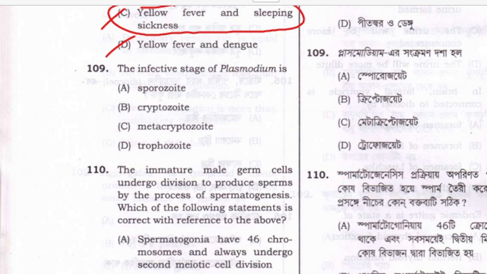The infective stage of Plasmodium is sporozoites, cryptozoites, metacryptozoites, or trophozoites. So the sporozoite is the infective stage of Plasmodium.